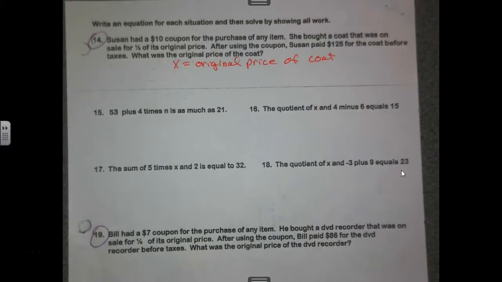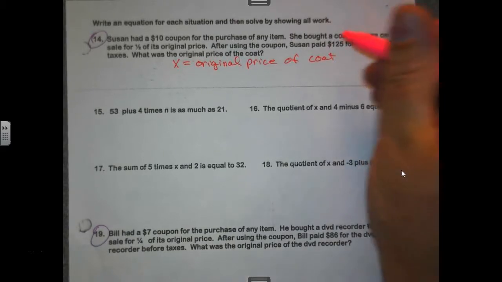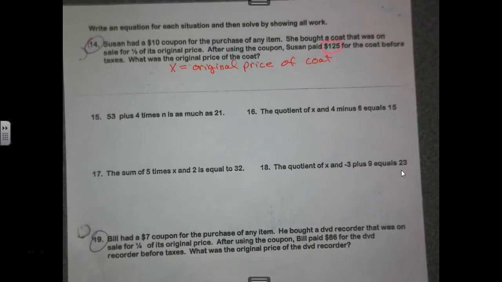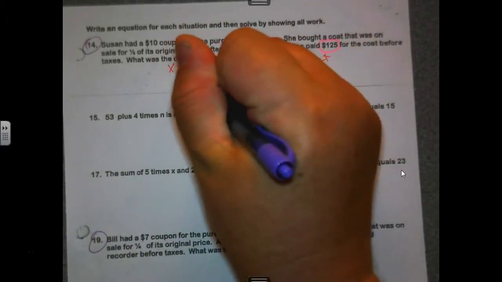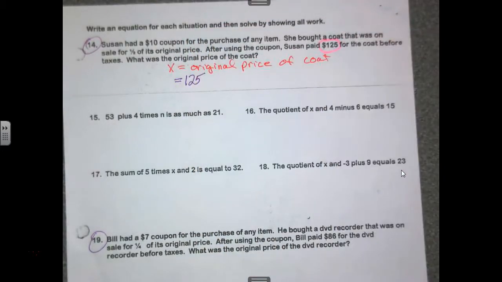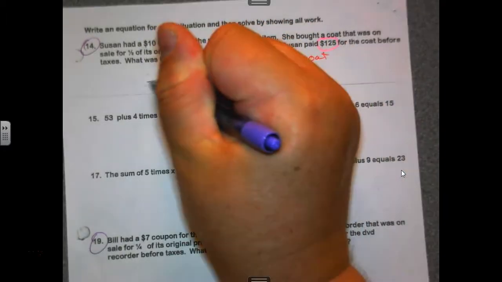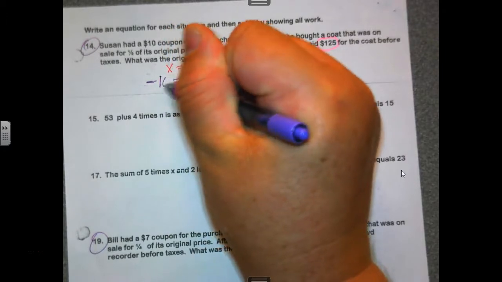What's going to be my total here that I'm going to put on one side of the equal sign? Yeah, 125. She paid $125. That's her total she paid. So I'm going to put that on one side of my equal sign. Now, when you use a coupon, do you get money added to your total or subtracted from it? So I'm going to take it off of what I paid. And so I'm going to subtract $10 of what I paid.